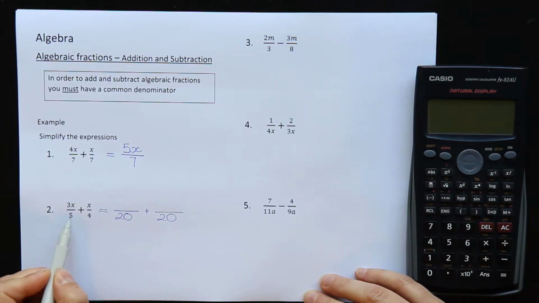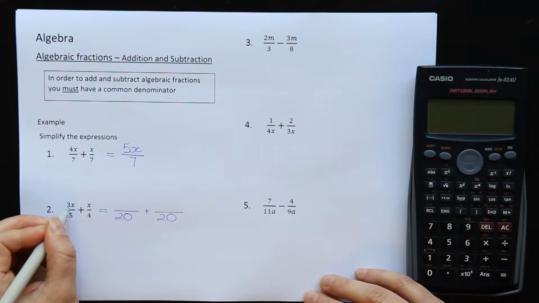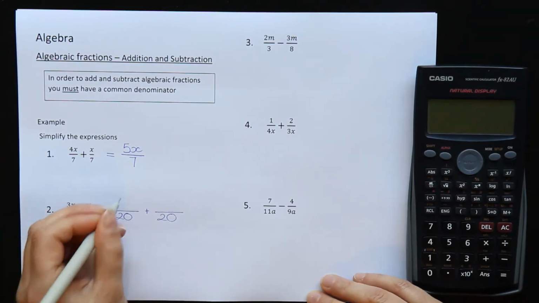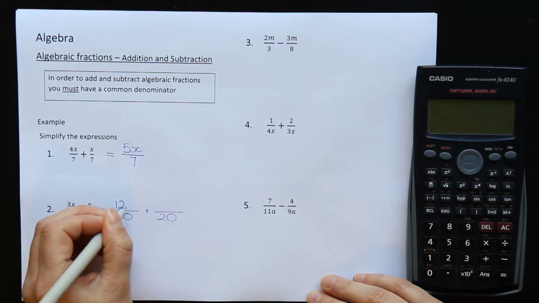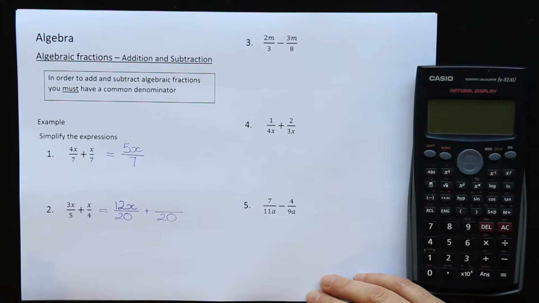Okay, the 5 here in my first fraction, I have changed that to be a 20. So I have to multiply this fraction by 4. I've multiplied the bottom already to make 20. I have to multiply the top as well. So 3x times 4 is 12. 3 4s are 12, and the x just sits afterwards.